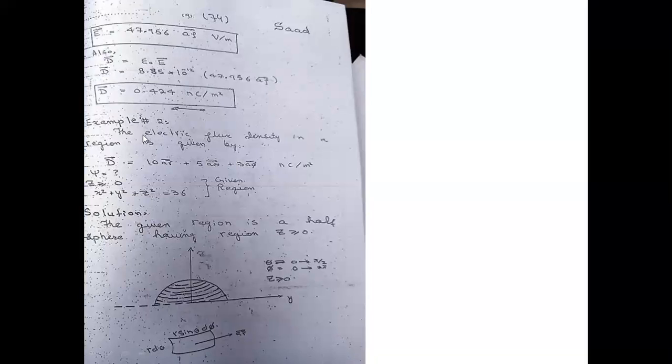Now moving to example number 2: the electric flux density in a region is given as D, in the form of r, theta, and phi, sorry. So D is in the spherical coordinate system. We are asked to find psi, the flux, for the region z greater than 0 and x square plus y square plus z square equal to 36.